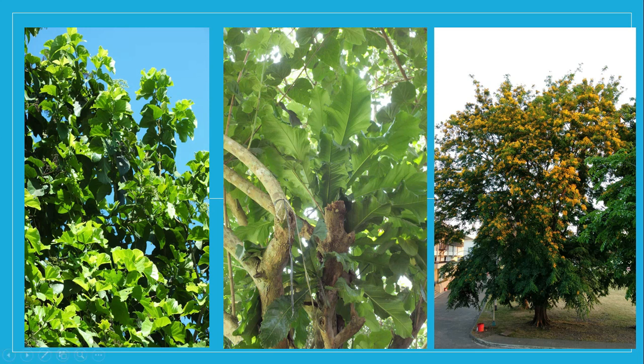And then the third picture is what we call dinara or the Pterocarpus indicus. This is the Philippine national tree. So isa po sa pinakakilalang puno sa buong Pilipinas because of its yellow flower and then sa matibay na kahoy.